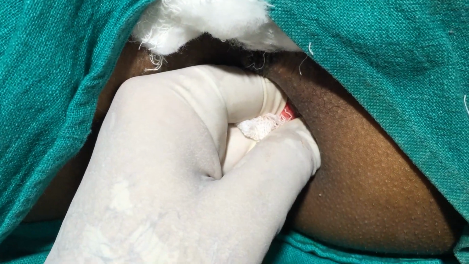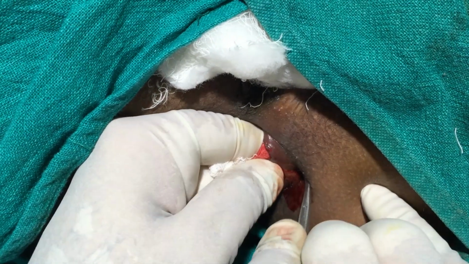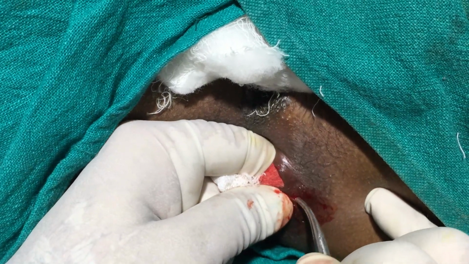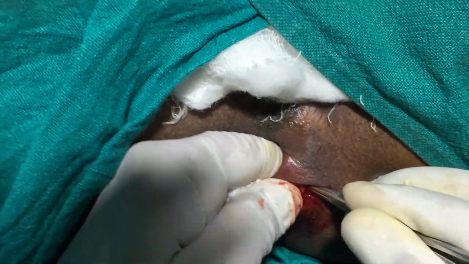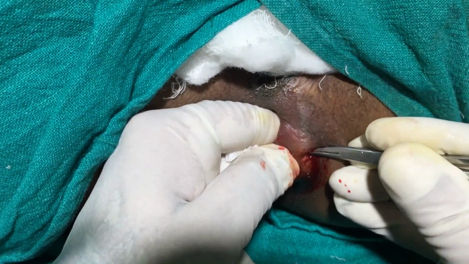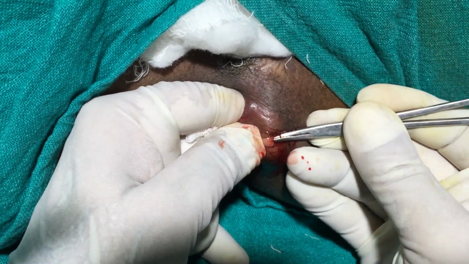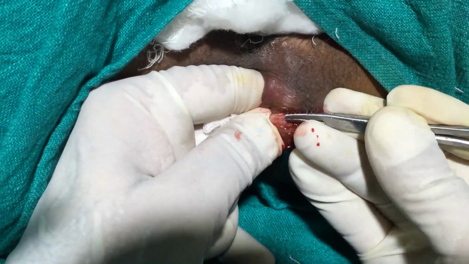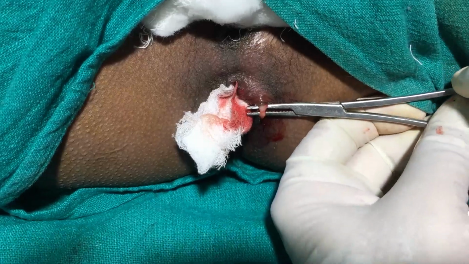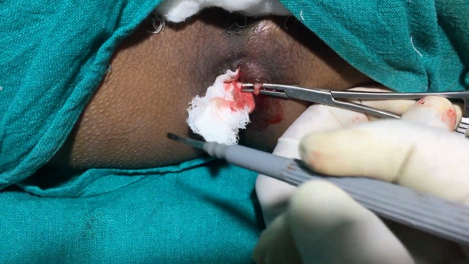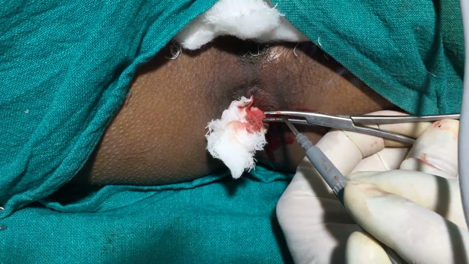I will hook it up with the small curved mosquito artery forceps and take out the white, glistening, hypertrophic internal anal sphincter fibers. You can see those white fibers coming out by hooking up with the artery forceps. This has been hooked up. With the cautery or scissor or blade, whatever you prefer, or laser, you can do the sphincterotomy. That's how the surgery is over.